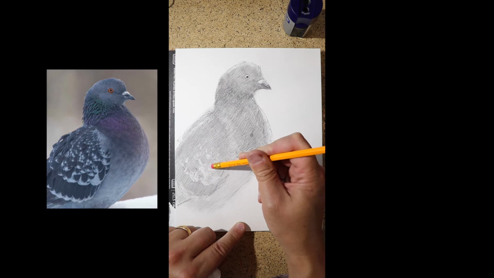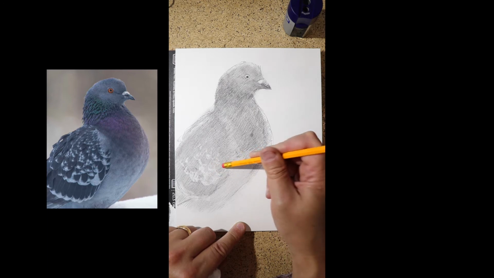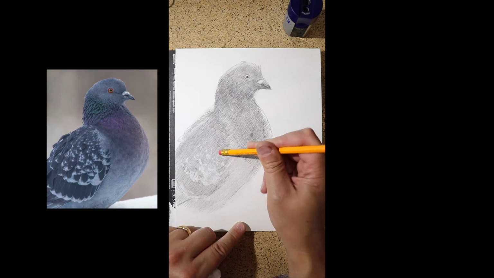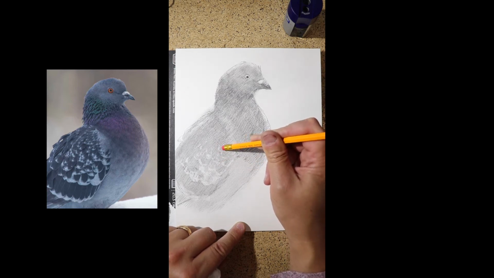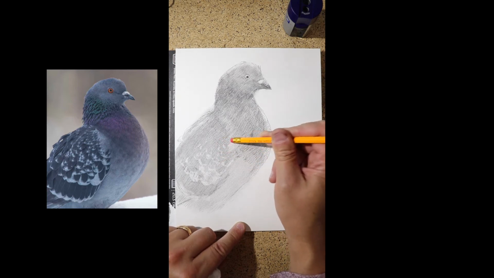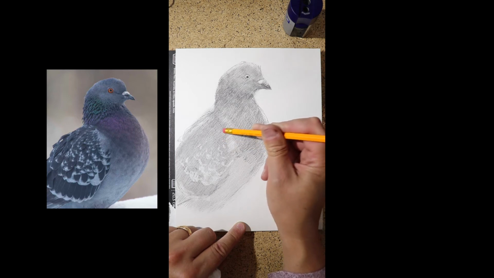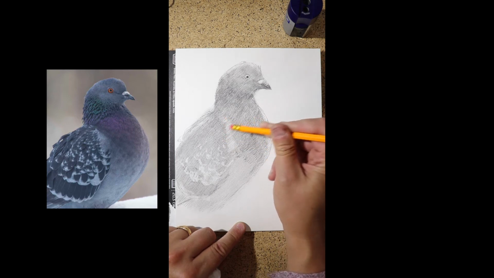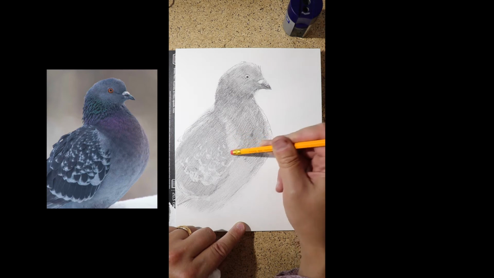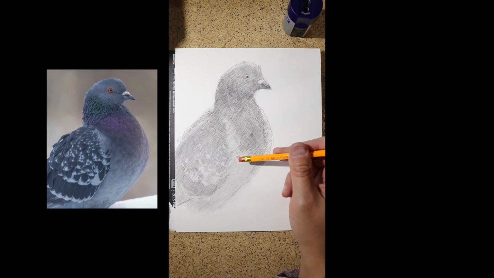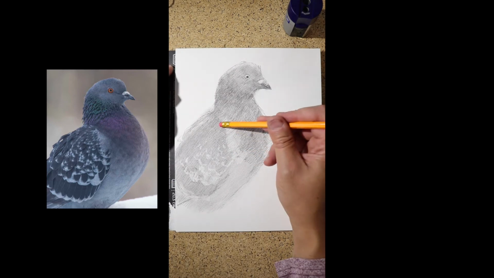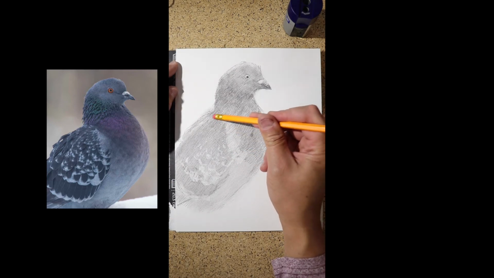Some of you are going to be more careful than I am when you do this, and you're going to maybe have a better result just by looking at the photograph of the pigeon here and trying to be a bit more accurate in your placement of the lights and the darks.